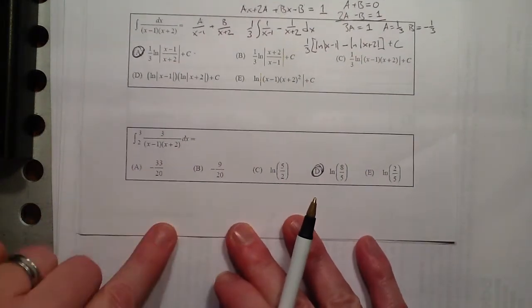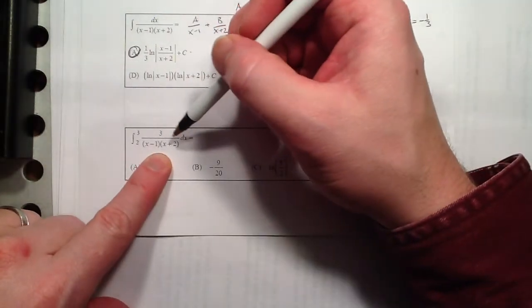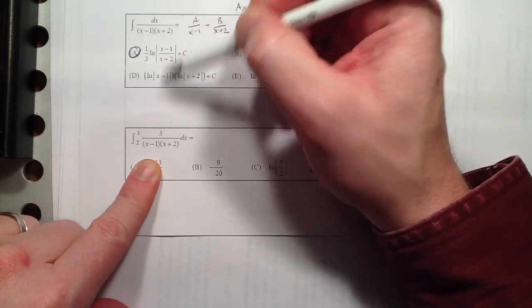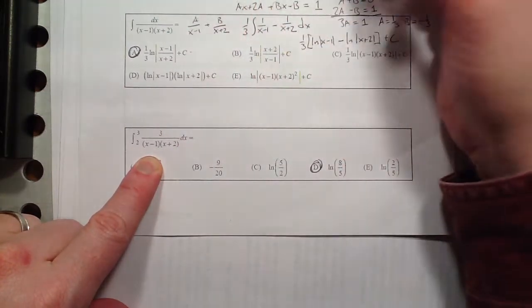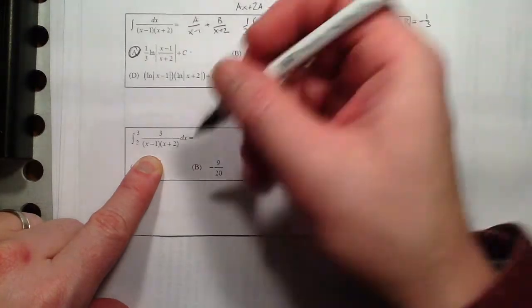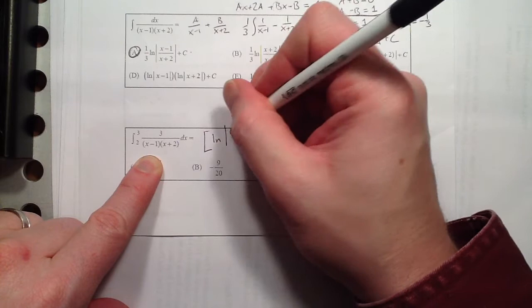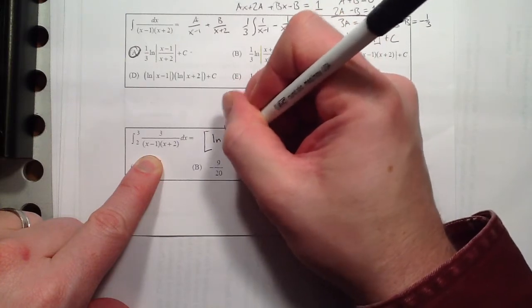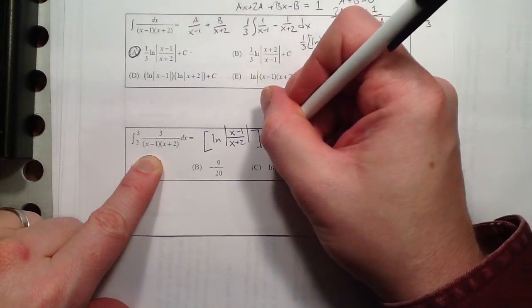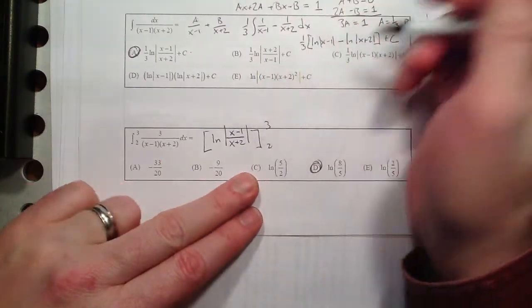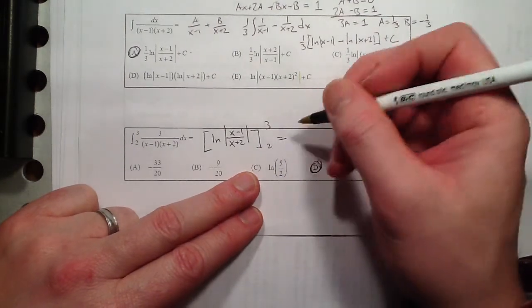Now, I'm going to save myself a little time here, since we actually just did this. You notice this is the same thing, just times 3? So multiplying that by 3, that means we're doing this from 2 to 3, right?